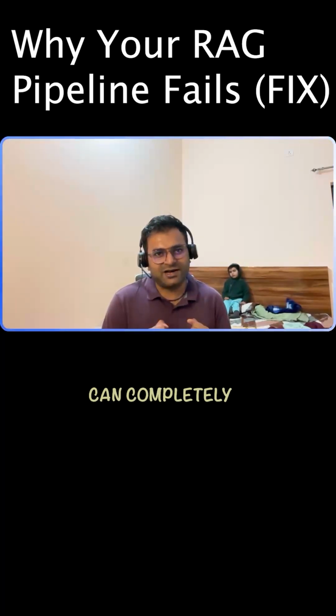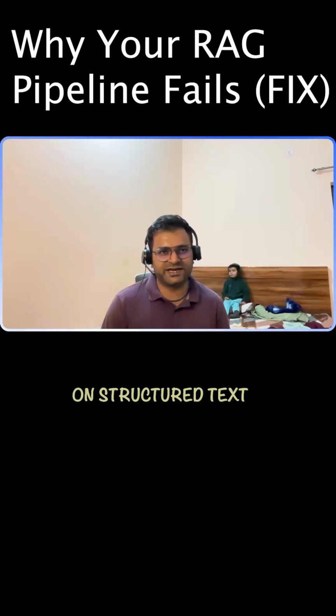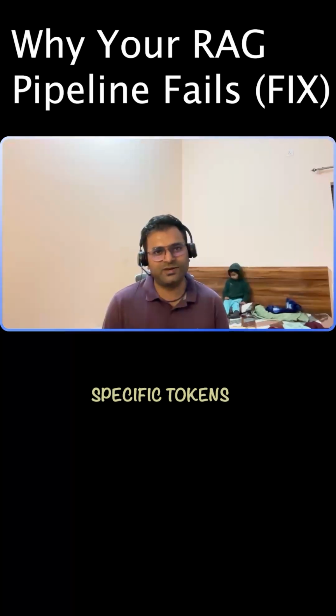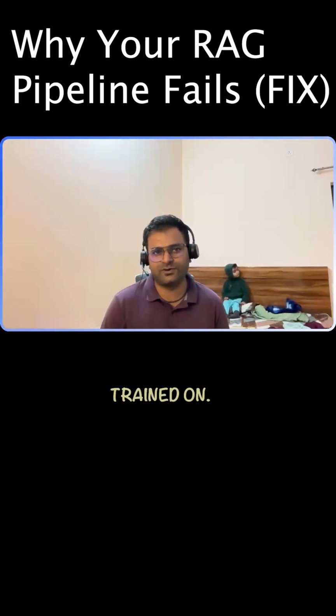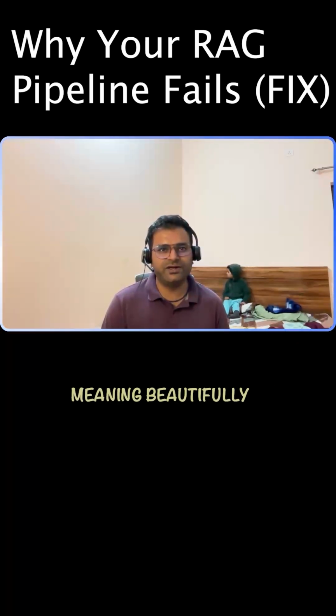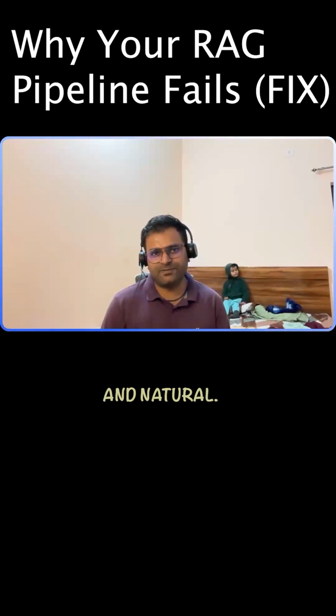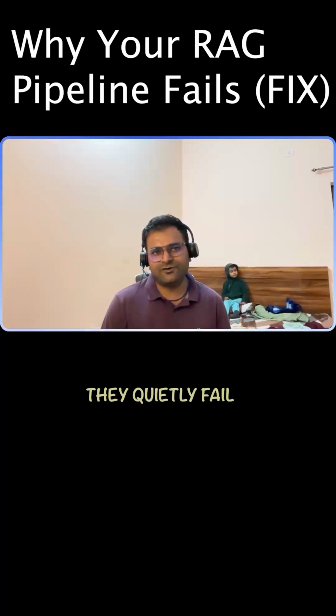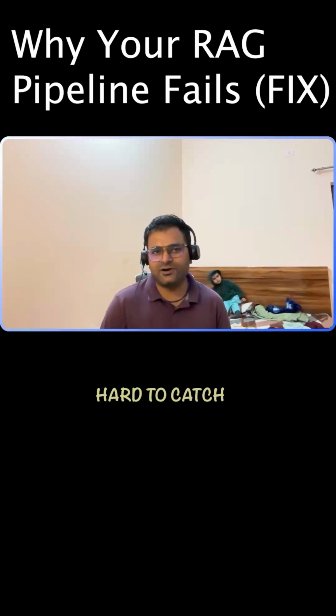Dense models can completely fall apart on structured text, logs, IDs, and domain-specific tokens they were not trained on. They capture meaning beautifully when the language is clean and natural. When it's messy, they quietly fail in ways that are really hard to catch.